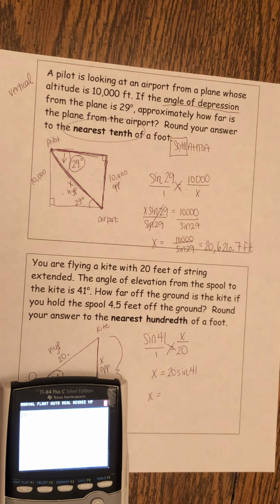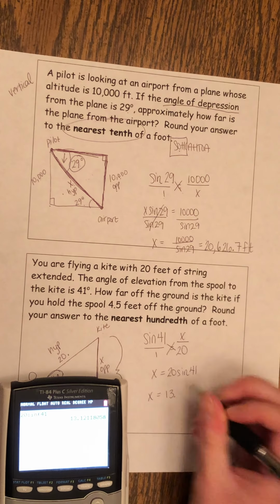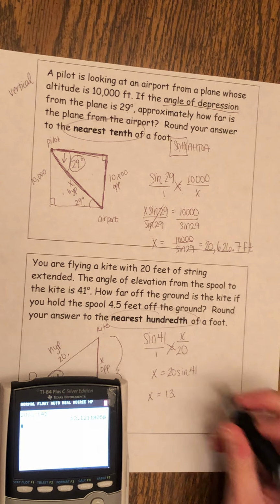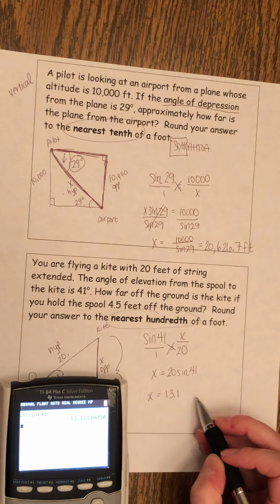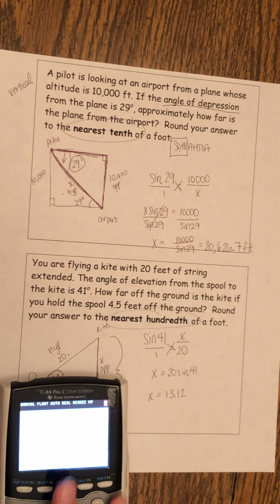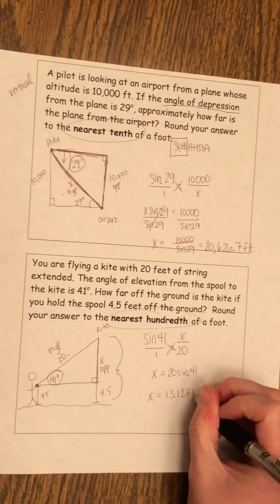Type in 20 times the sine of 41 degrees, and I get 13 point. This one does tell me to round to the nearest hundredth. So I have a 1 in the tens place, a 2 in the hundredths. The digit after that is a 1, so the hundredth place will remain a 2. And this is in feet as well.